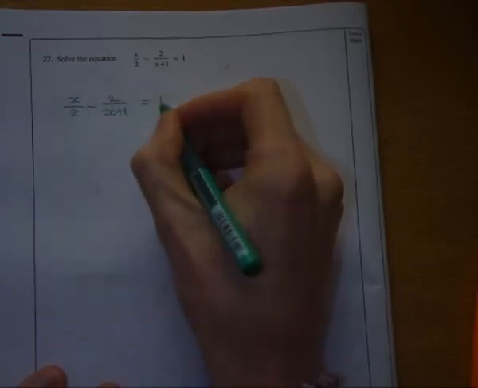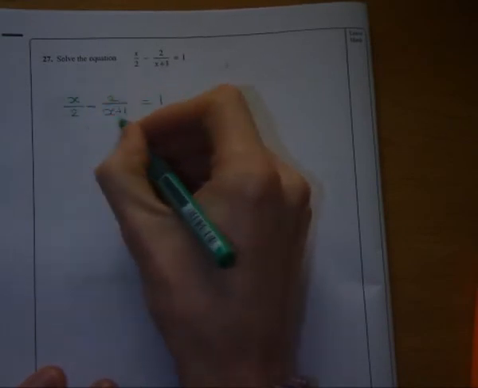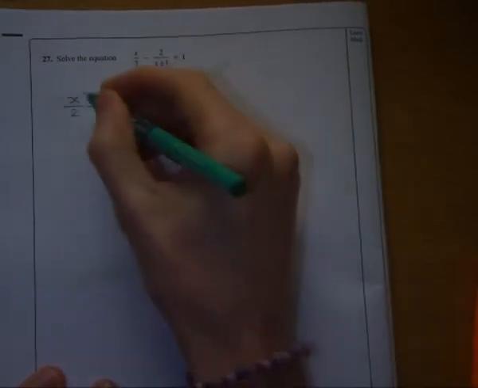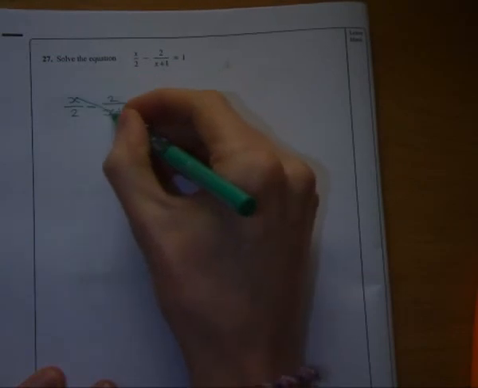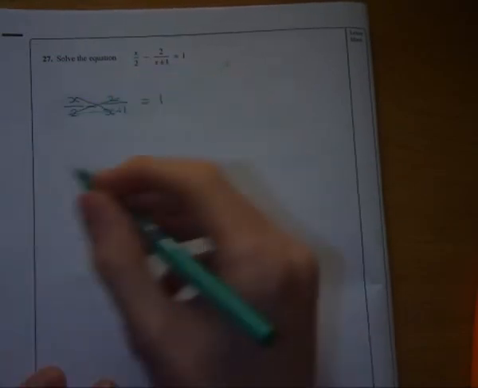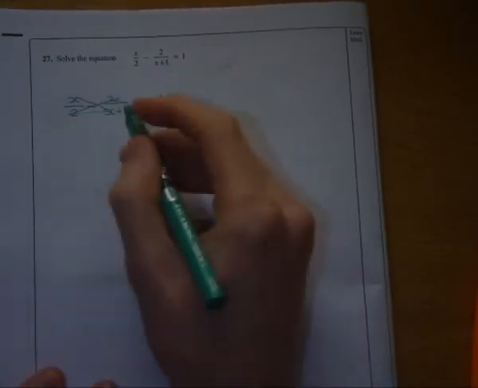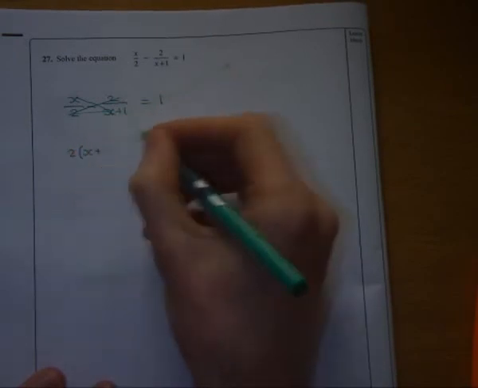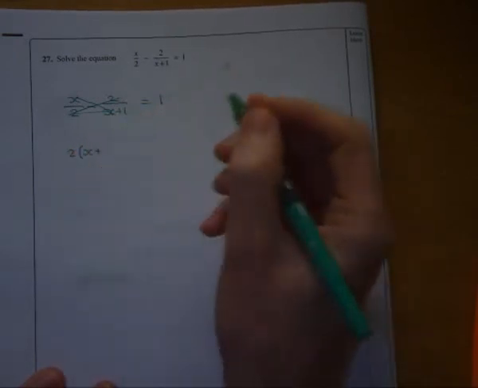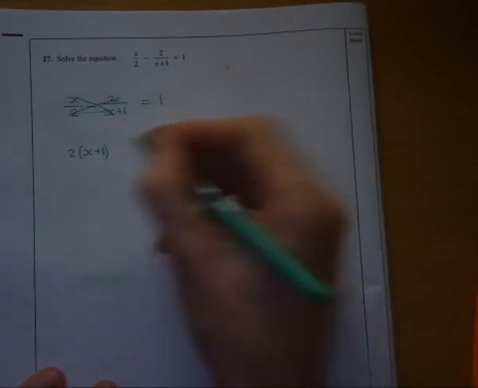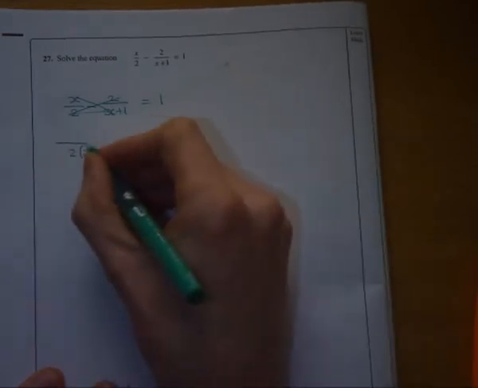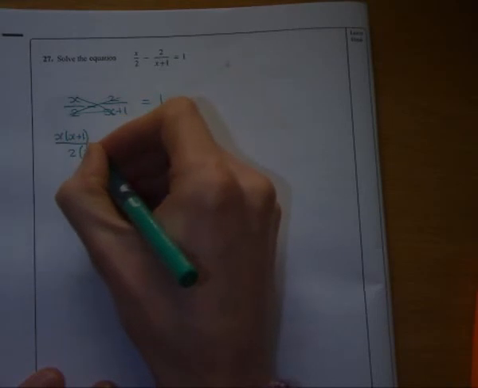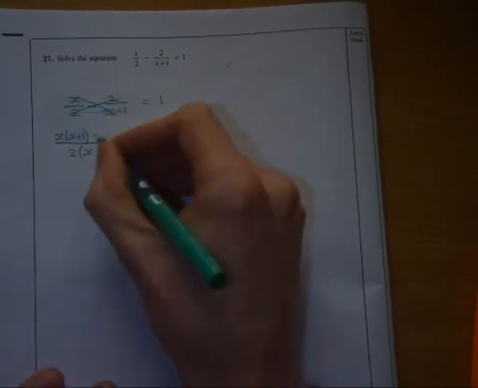Equals 1. Right, it's this bit here that's causing us problems. We need to get it into one fraction. Let's add them up. And guess what? We're going to use upside down picnic for this one. We used it earlier on. Let's use it again. So on the bottom, 2 times x plus 1. On the top, this times this, that's x into x plus 1, and 2 times 2 is 4, minus 4.